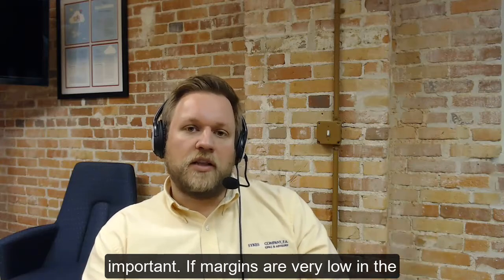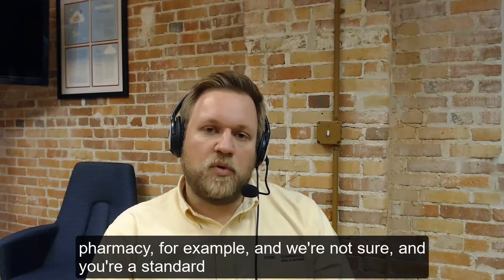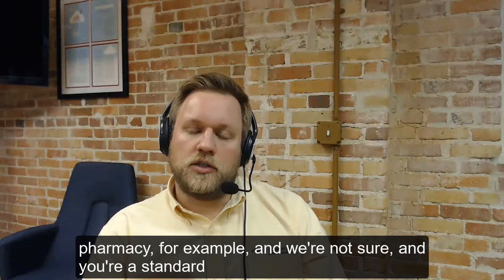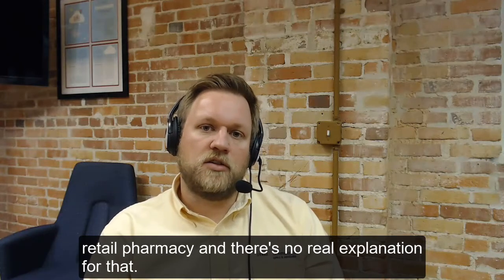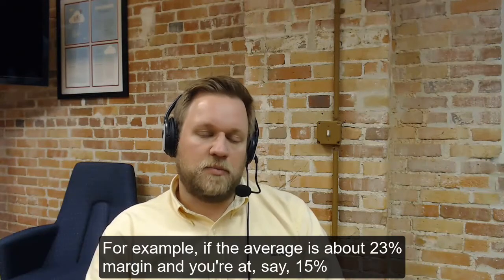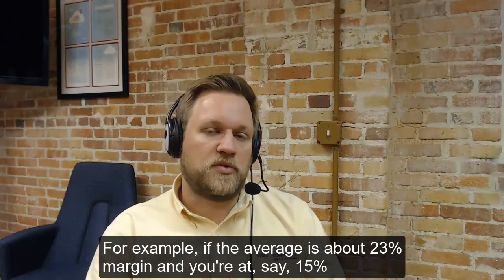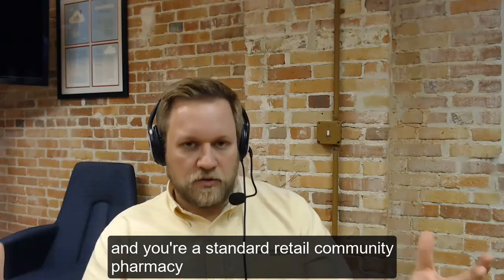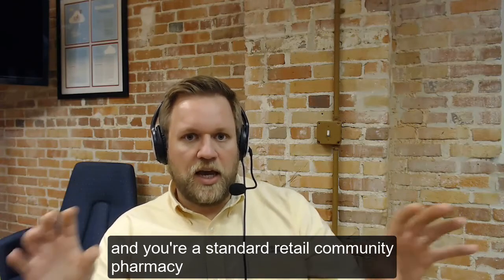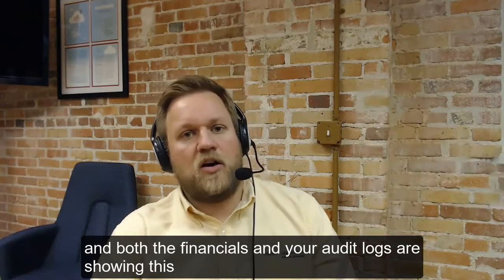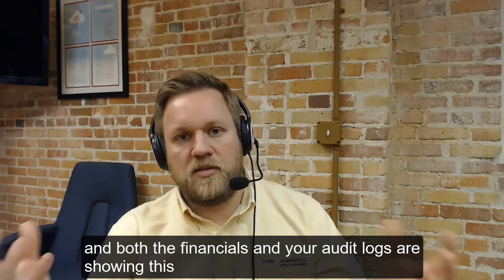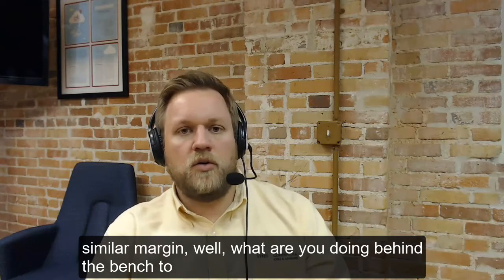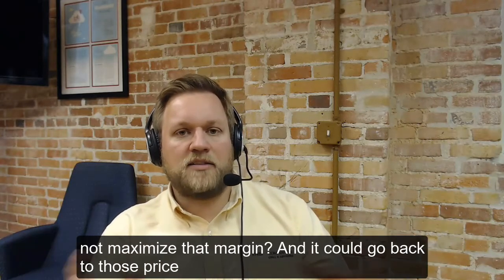If margins are very low in the pharmacy, for example, and you're a standard retail pharmacy and there's no real explanation for that, for example, if the average is about 23% margin and you're at, say, 15%, and both the financials and your audit logs are showing this similar margin, well, what are you doing behind the bench to not maximize that margin?